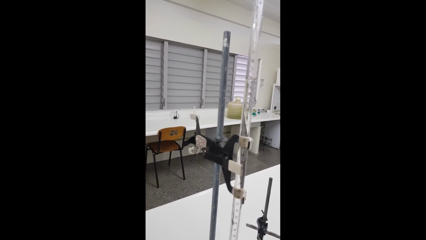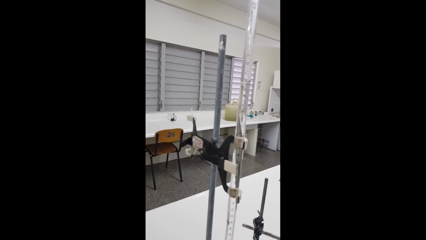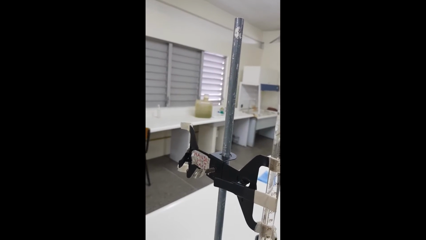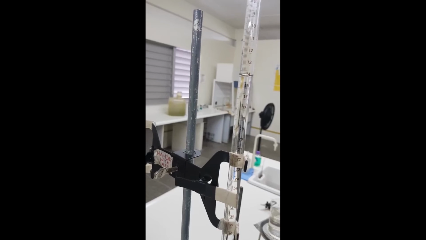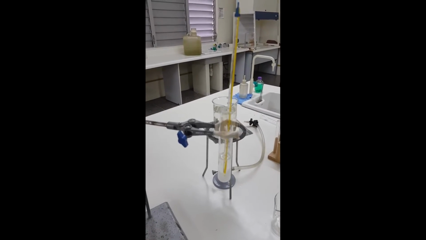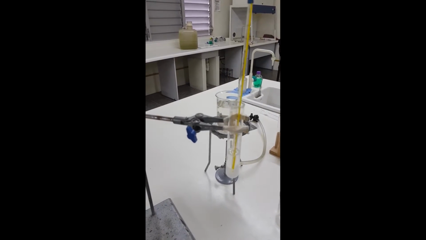You can see the bottom of the meniscus is exactly on the line that reads 14. And we are going to return our setup back to the water bath.